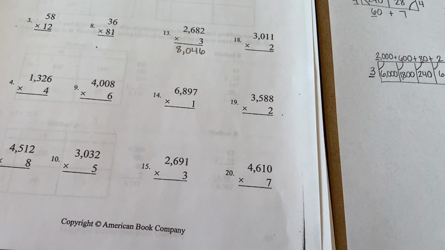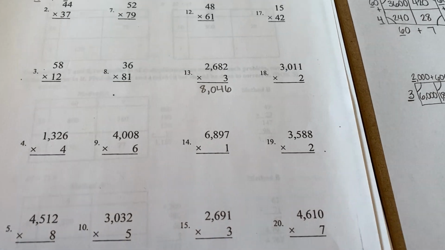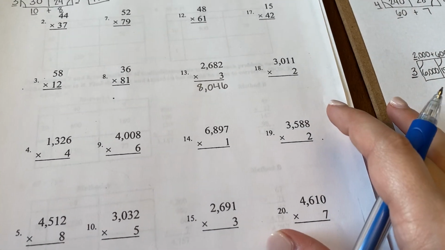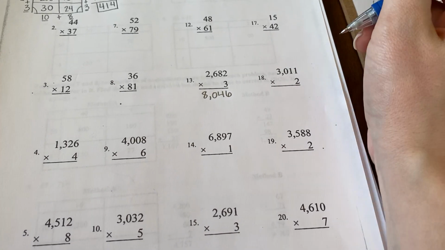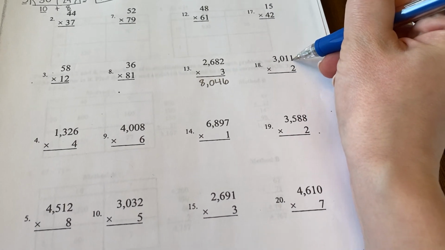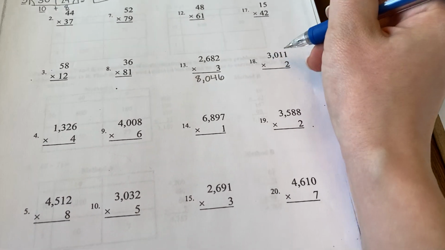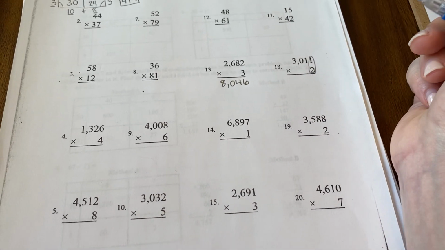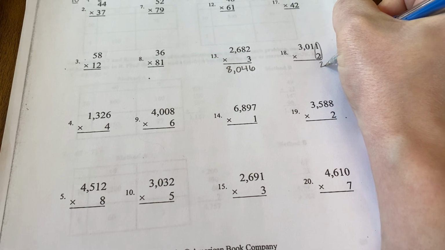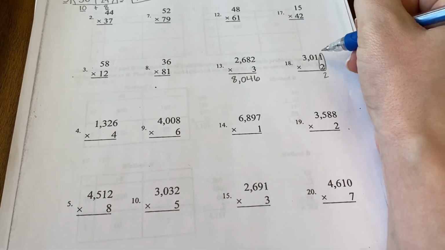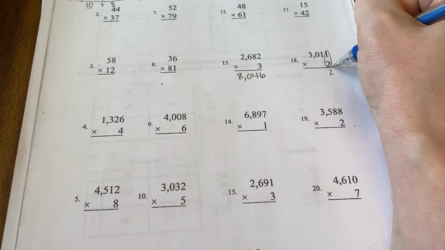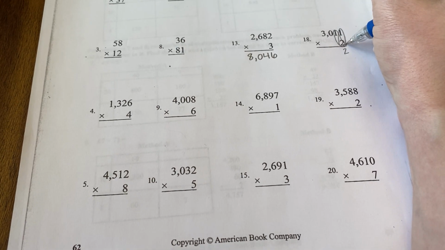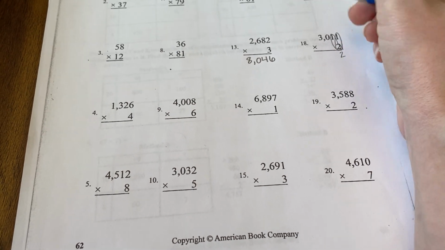All right. Now, like I said, most of y'all are going to be able to do the 4-digit by 1-digit multiplication using standard algorithm. So just to quickly review over that, what you're going to do is multiply this 2 by each place value. So first we're going to say 2 times 1. Well, what is 2 times 1? 2. Then we move to our next place value. 2 times 1 again. We know that 2 times 1 is 2.